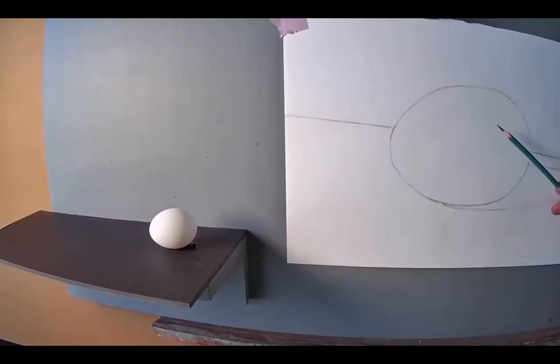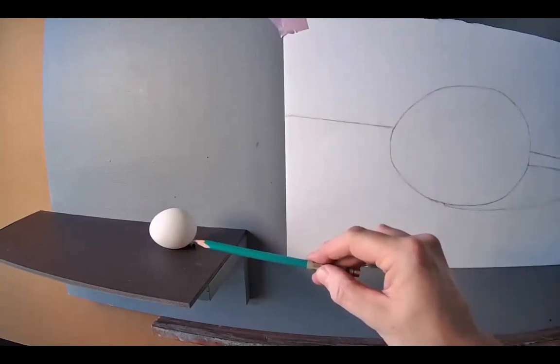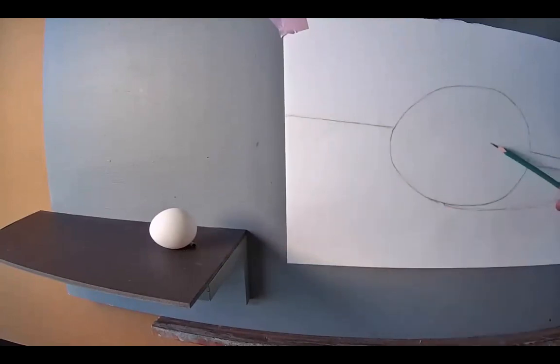So I'm going to use the exact same technique I've been using for the primary contour. I'm going to block in that contour by simplifying it into a series of straight lines or tight arcs that move around the volume itself.